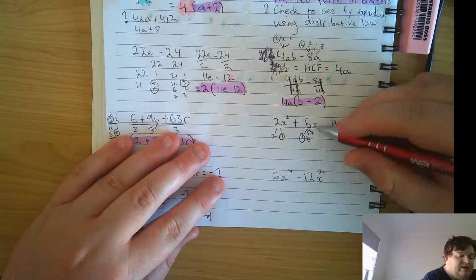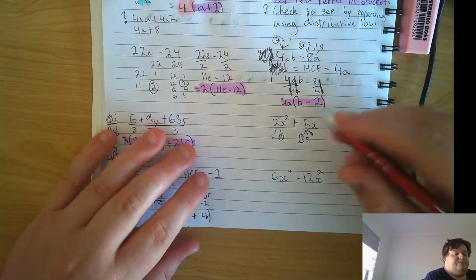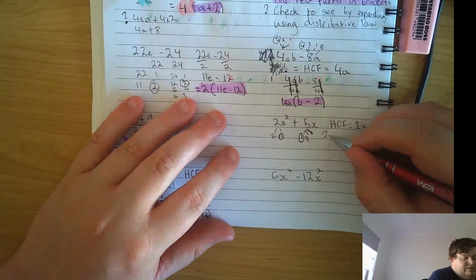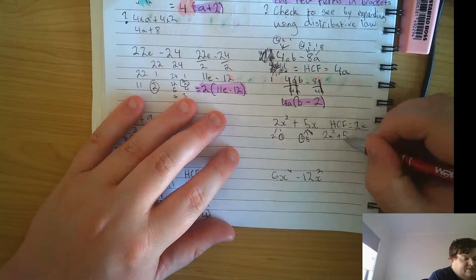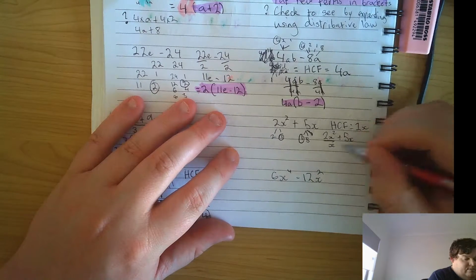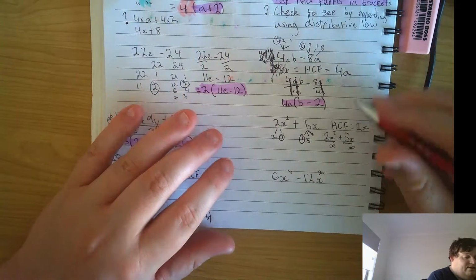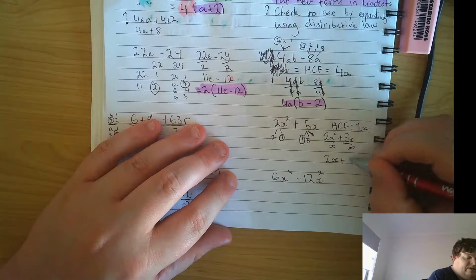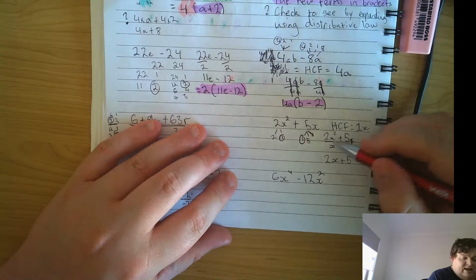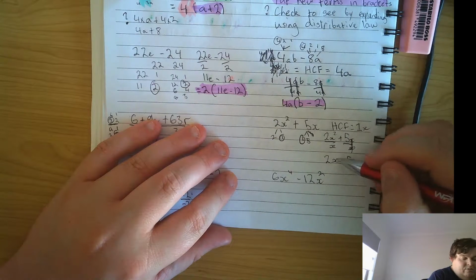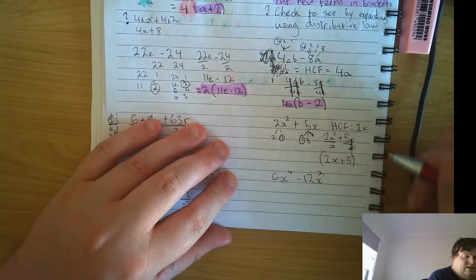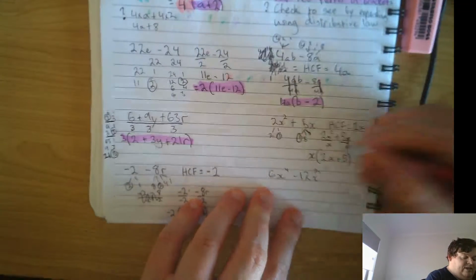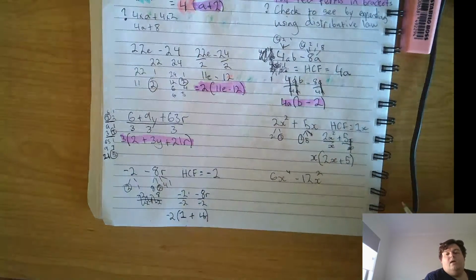So 1x, or just x. If I divide both of these values, 2x squared plus 5x, by just x or 1x, it doesn't really matter, it's the same thing, we get 2x plus 5. They'll cancel out. Remember, index law is 2 minus 1, it gives you 1. So I get left with 2x plus 5. Remember, I put this single x outside the brackets. Fine. Last one.